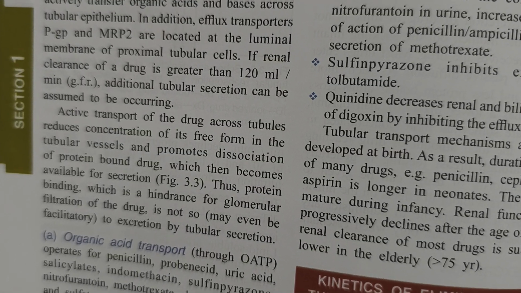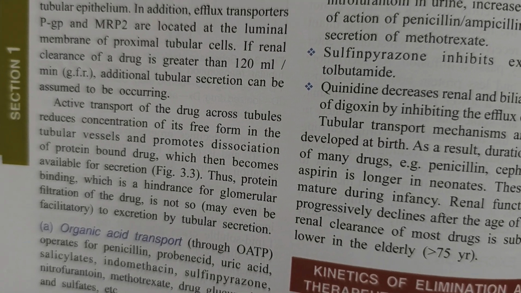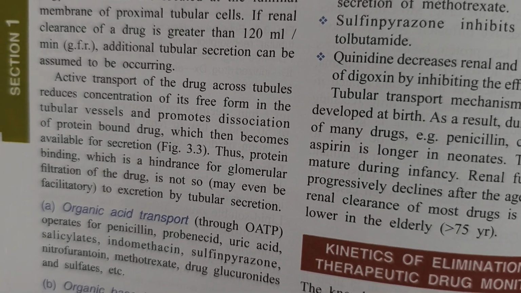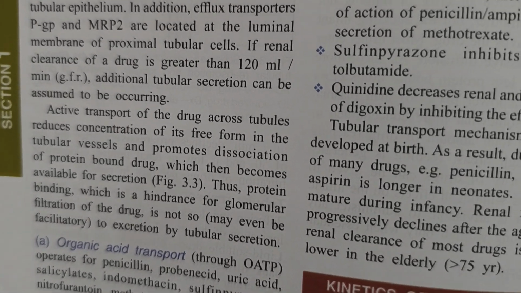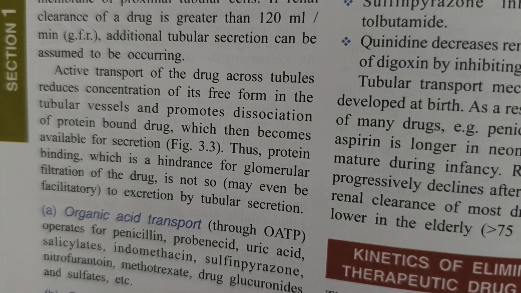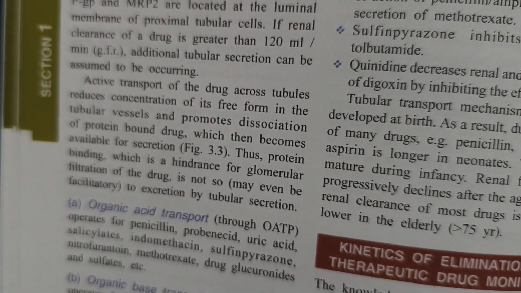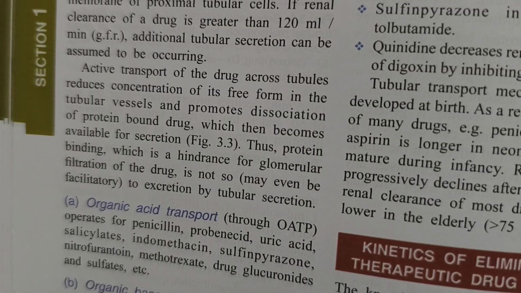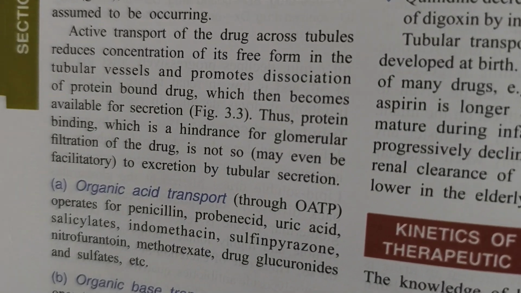In addition, efflux transporters PGP and MRP2 are located at the luminal membrane of proximal tubular cells. If renal clearance of the drug is greater than the 120 ml per minute GFR, additional tubular secretion can be assumed to be occurring.